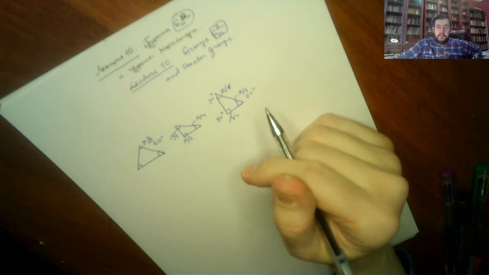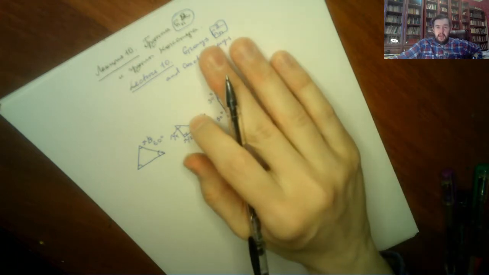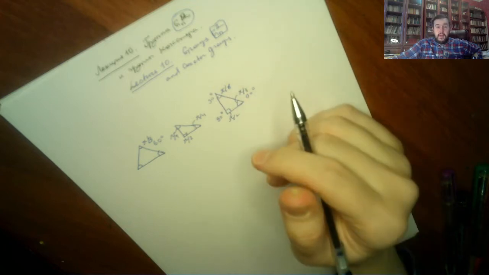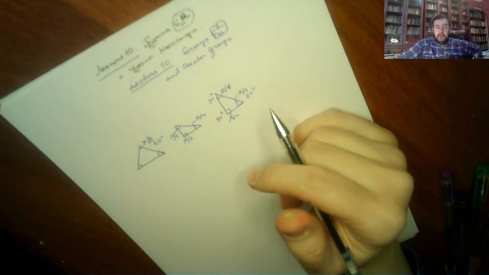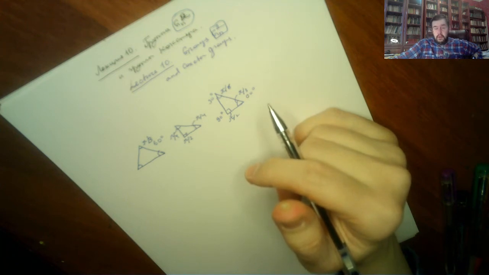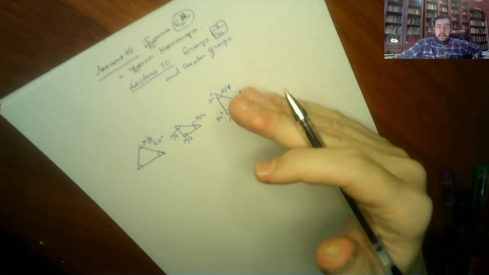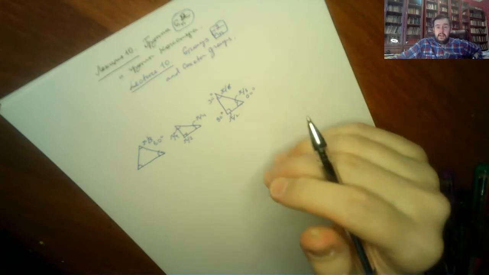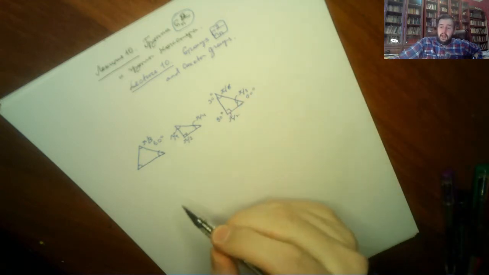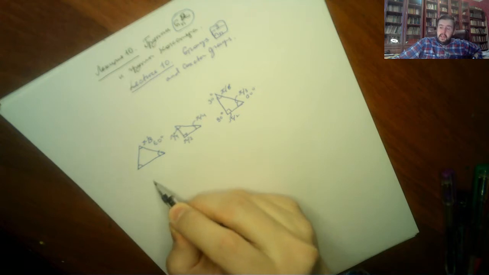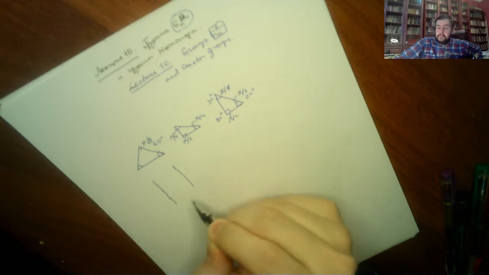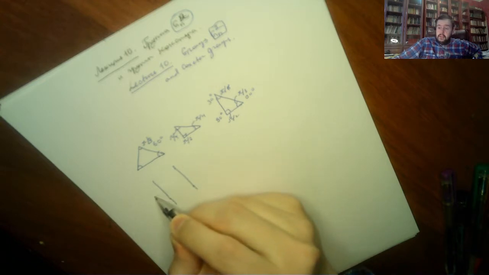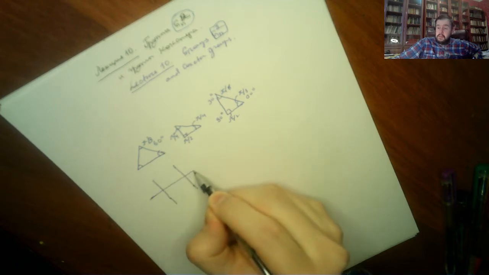Is it possible to tile the plane into completely symmetric polygons? By completely symmetric, I mean that all sides are equal and all angles are equal. And the answer is yes, if all angles are 2 pi over something, then it's possible to do.